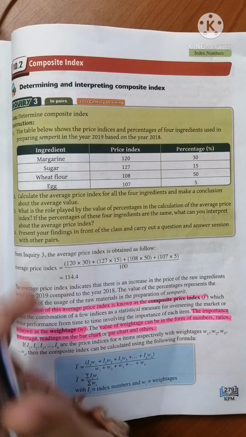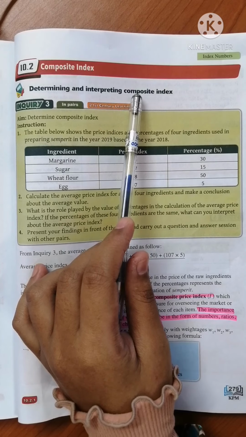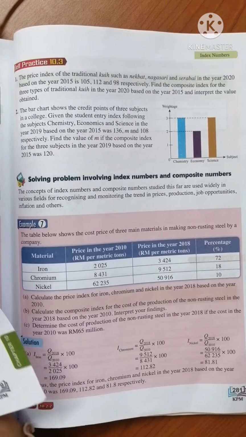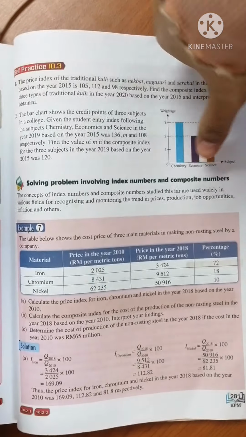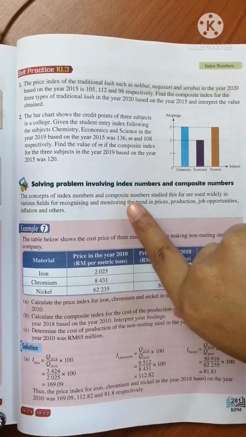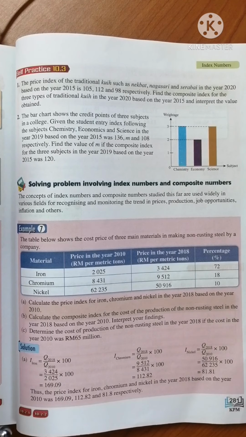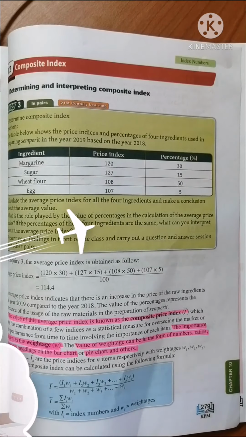The first is to determine and interpret the composite index, and the last is to solve problems involving index numbers and composite numbers. So there are only two learning objectives that you have to learn for this subtopic.